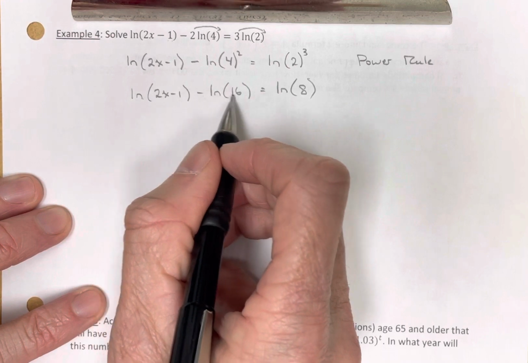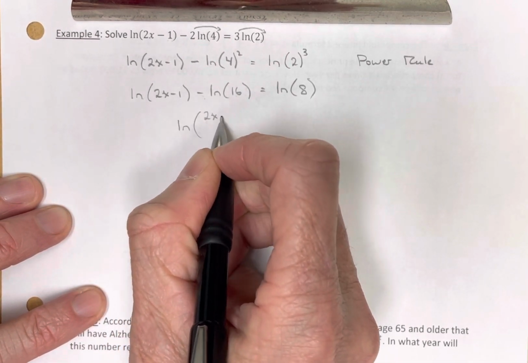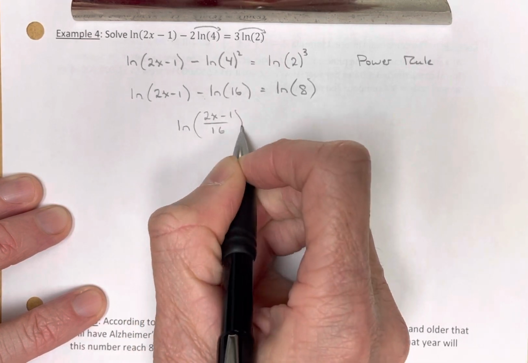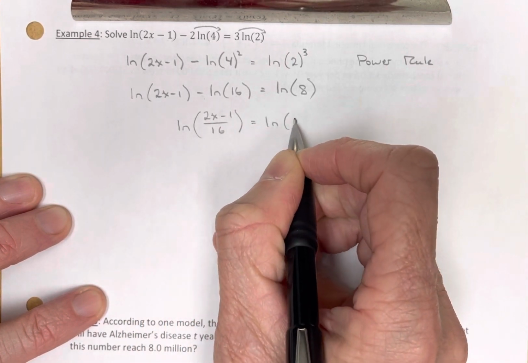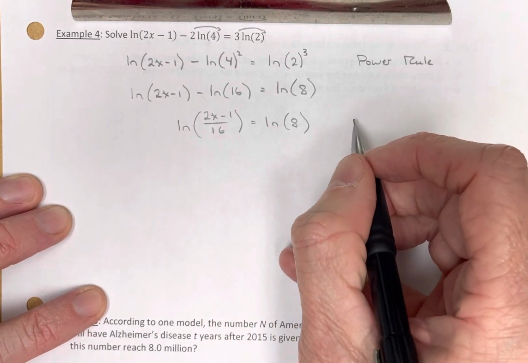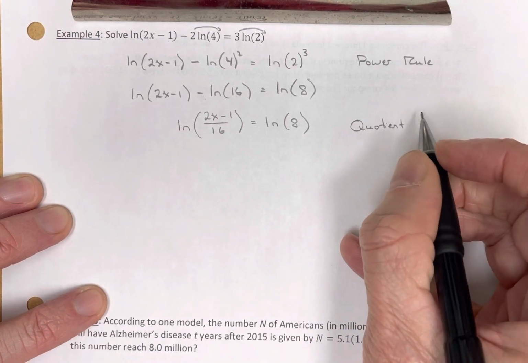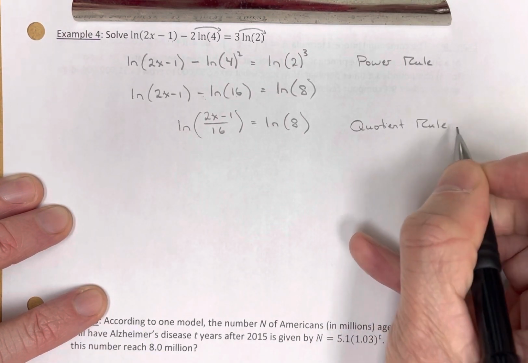A log minus a log is equal to the 1 log of the quotient. Okay, that is natural log of 8. And I know that this is just some number. So this is our quotient property or our quotient rule. Call it what you like.